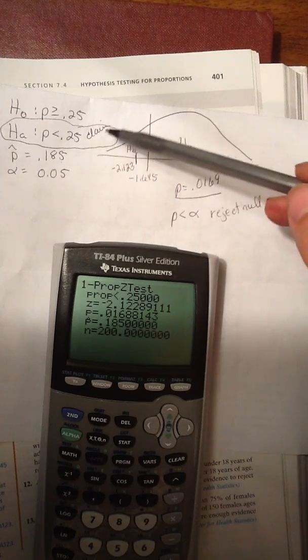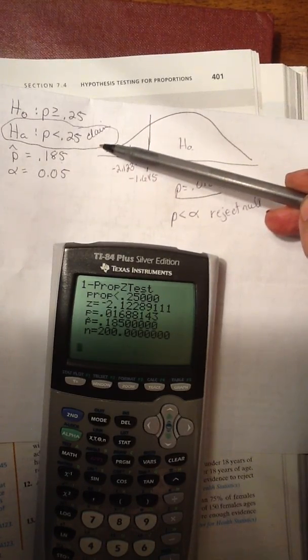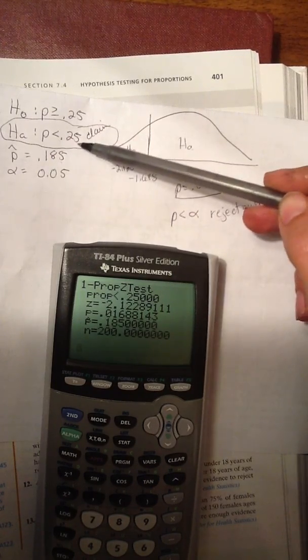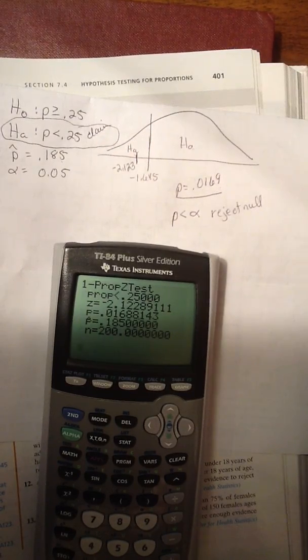And so we are going to support the claim of the study, because the evidence shows that less than 25% are claiming to be smokers.